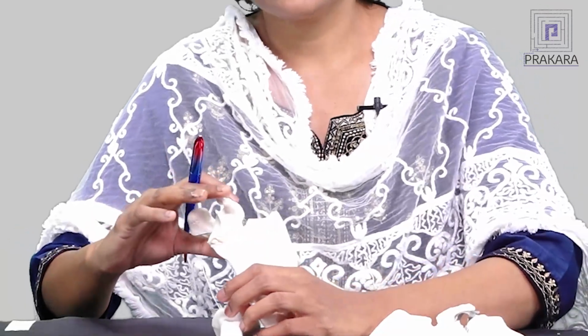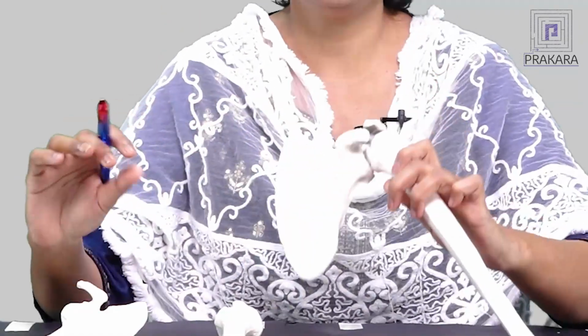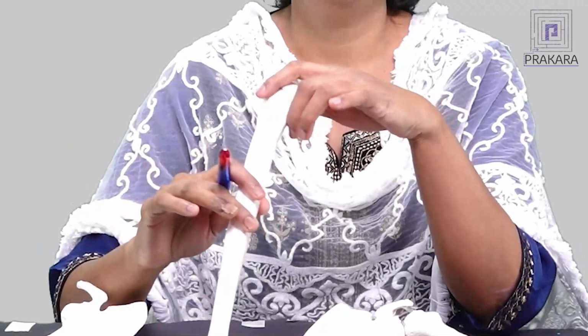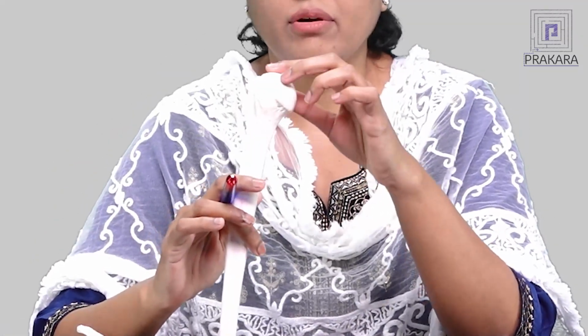Now coming to the distal articulating surface, it is represented by the head of the humerus. You have seen the ball. So this represents the ball component, the head of the humerus, which articulates with the glenoidal fossa.